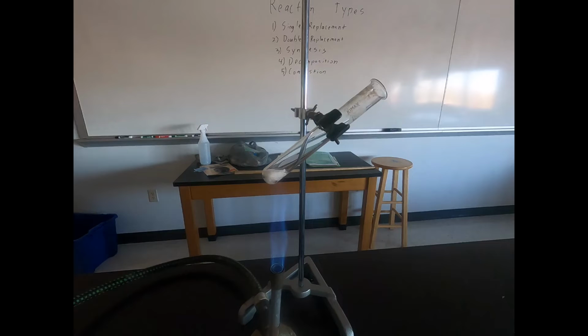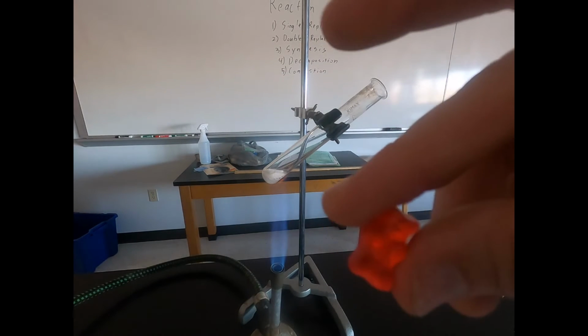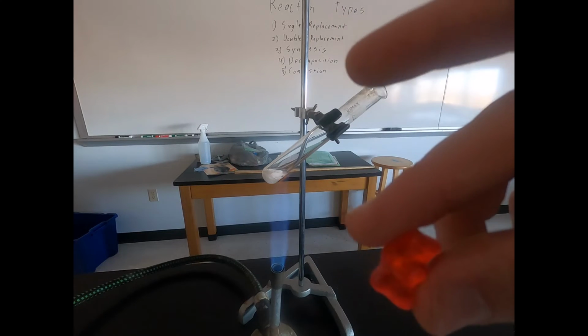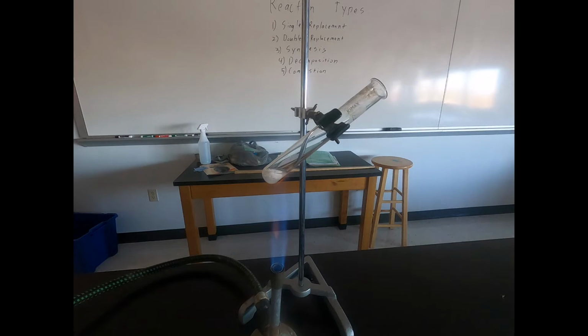So we can see it's starting to change from a solid to a liquid here. We'll let it completely change to a liquid. Once it changes completely to a liquid, we have just a regular old gummy bear. We'll add this gummy bear to that liquid and then see what reaction takes place.